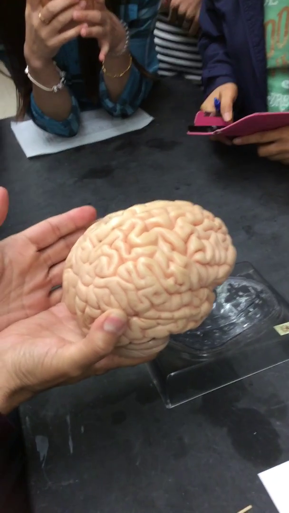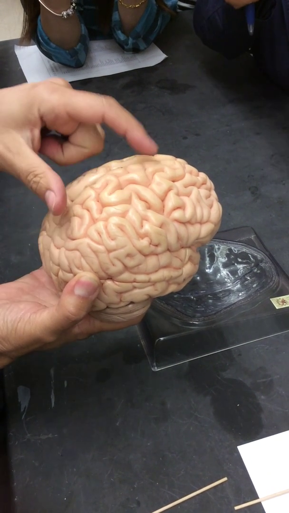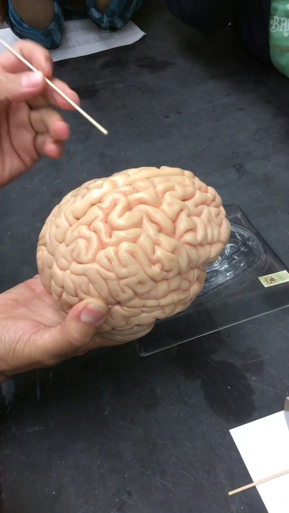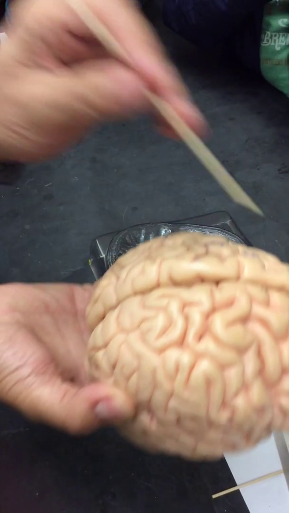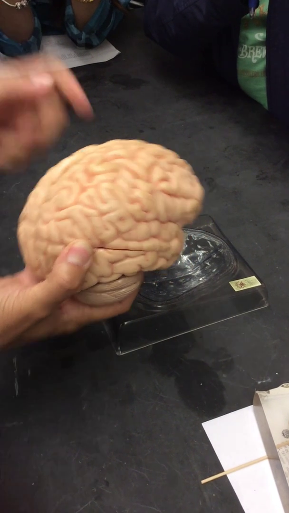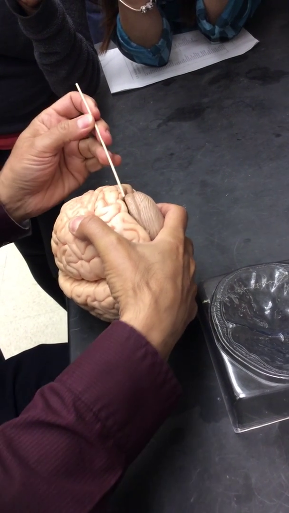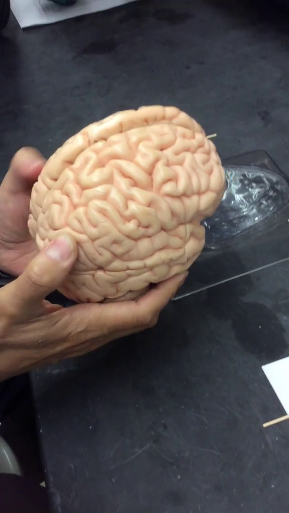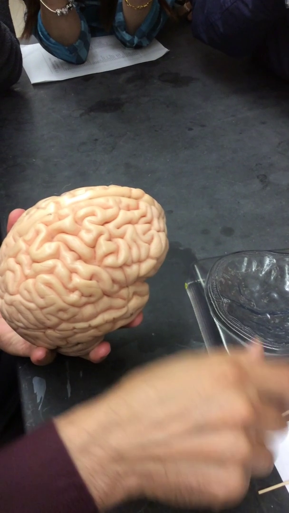Identify just the cerebrum. Over there you can identify some projections with the name gyrus and some depressions with the name sulcus. If you remember, I told you a deep sulcus is called a fissure. So we have one fissure in here, the longitudinal fissure, and we have another fissure between the cerebrum and cerebellum, the transverse fissure. So there are two fissures in here: longitudinal and transverse. Okay.